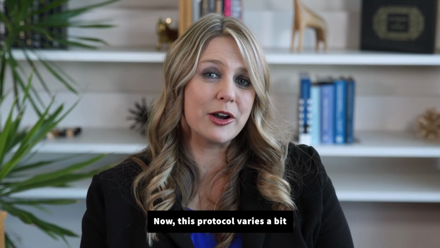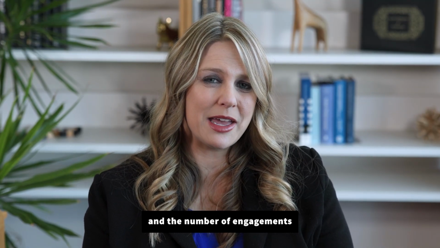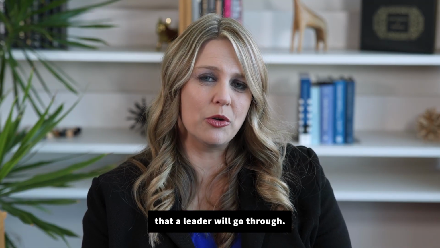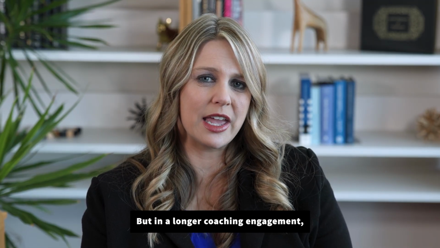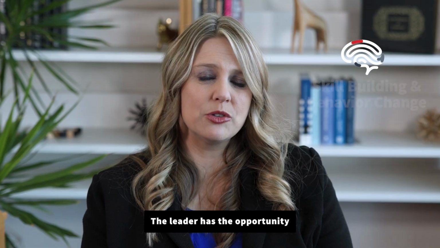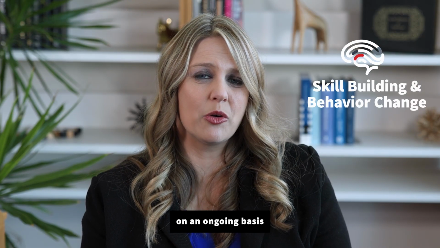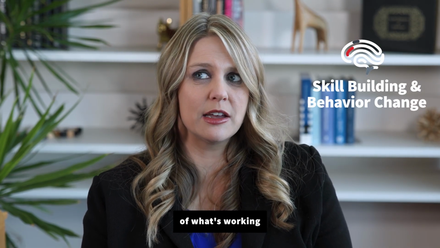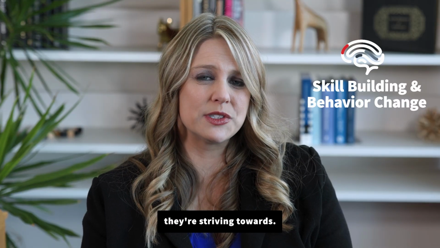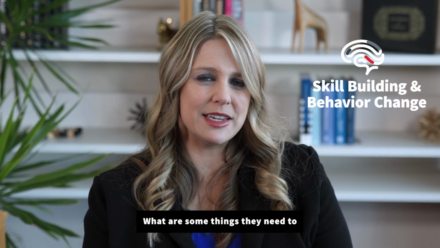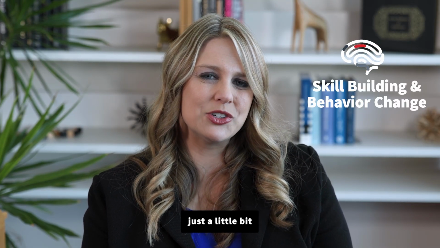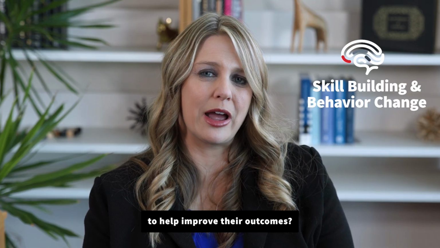Now, this protocol varies a bit depending on the amount of time and the number of engagements that a leader will go through. But in a longer coaching engagement, the leader has the opportunity to work with their coach on an ongoing basis to get an understanding of what's working based on the goals they're striving towards. What are some things they need to maybe tweak or modify just a little bit to help improve their outcomes?